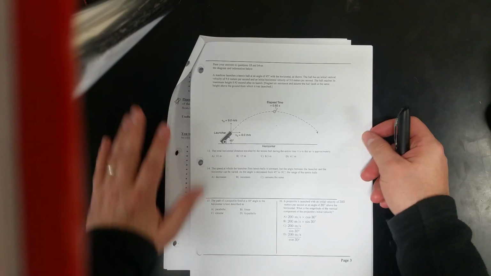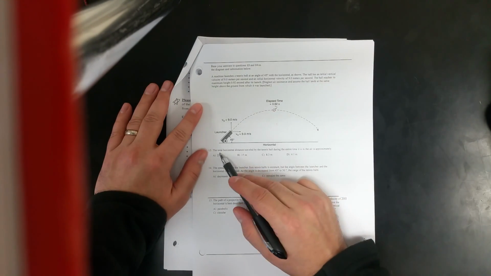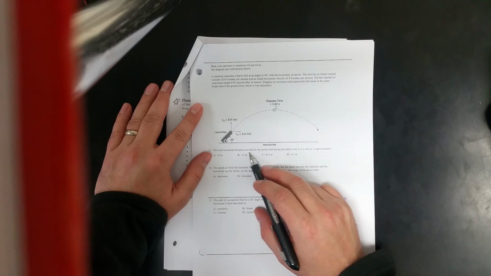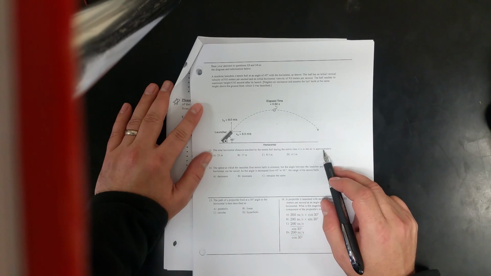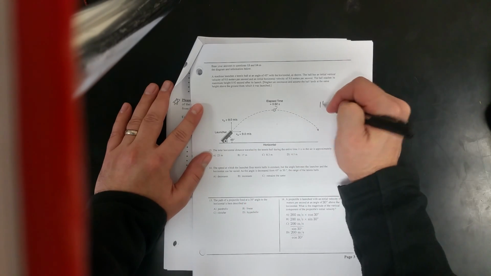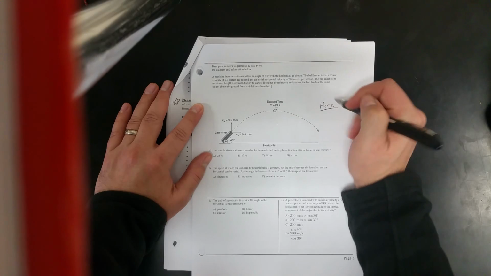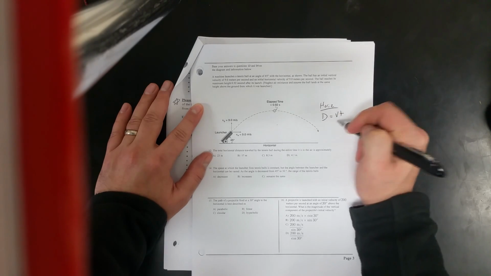Let's look at some projectiles. Okay, let's just read the question. The total horizontal distance traveled by the tennis ball during the entire time in the air is approximately. We want to find the horizontal distance, so we're going to deal horizontally. If we're dealing horizontally, it's constant speed, so we can just say distance is velocity times time.